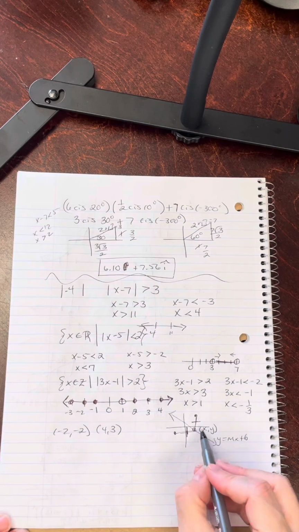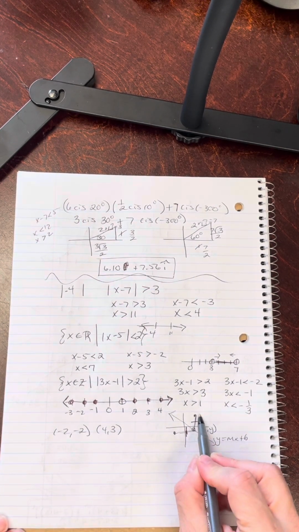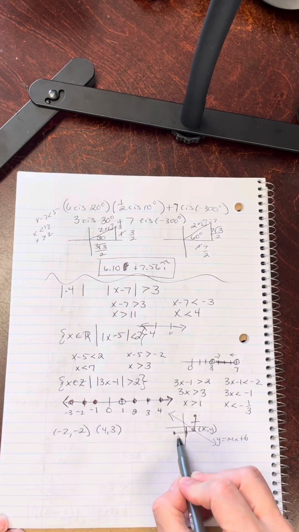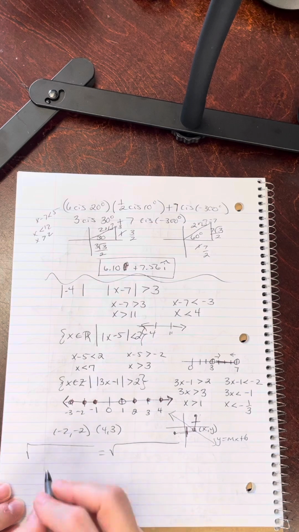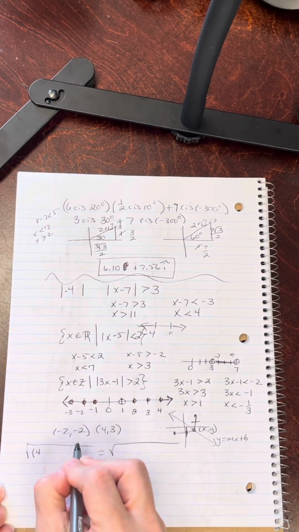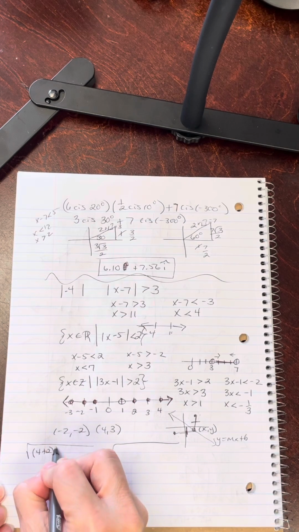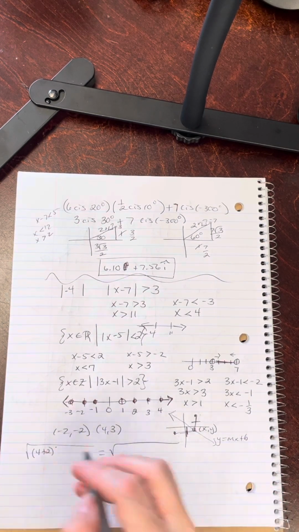So I know that I need to do the distance formula between the (x, y) dot and this (4, 3), and the (x, y) dot and the (-2, -2). So the distance formula is, of course, the square root of, and we subtract the x's. Oh, wait, sorry, I'm doing these two distances, I need it with (x, y).